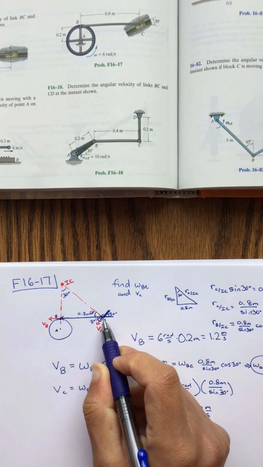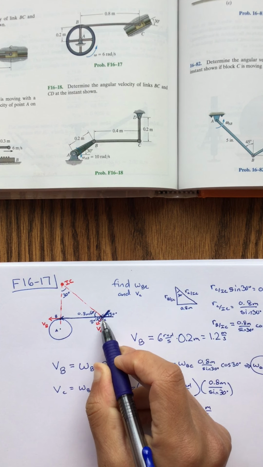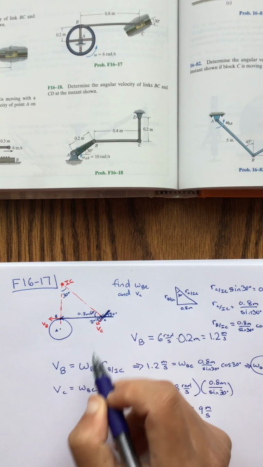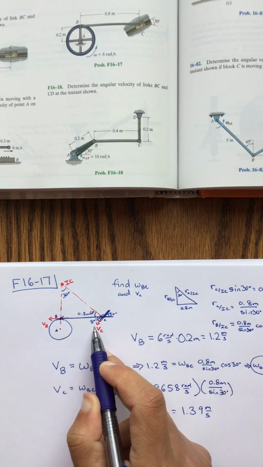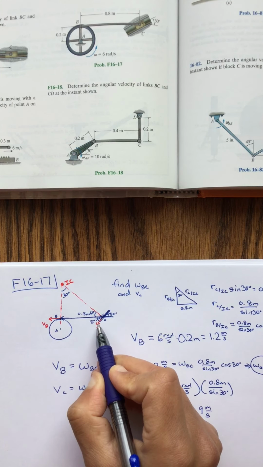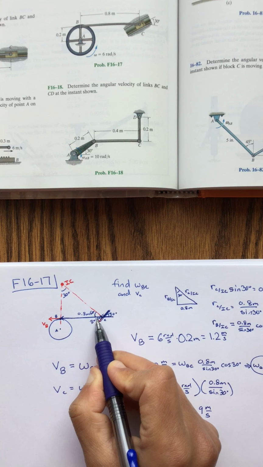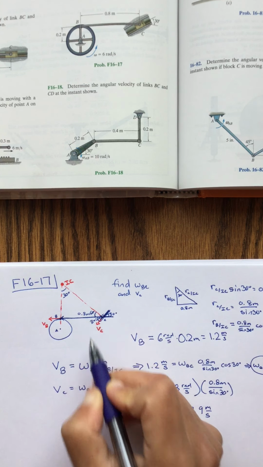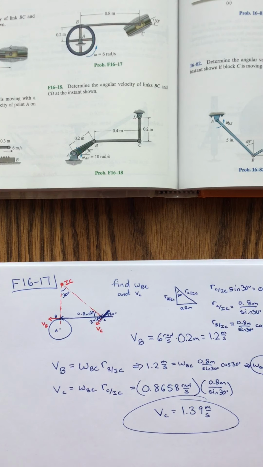And we found the direction of velocity C already, and we showed it on our diagram. So if you want to give that in your answer, it's 30 degrees below the negative x-axis. But let's just leave it as the magnitude there. So that concludes fundamental problem 17.